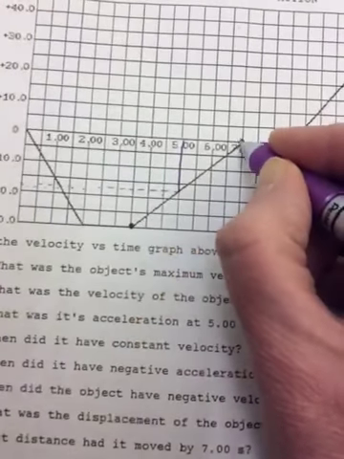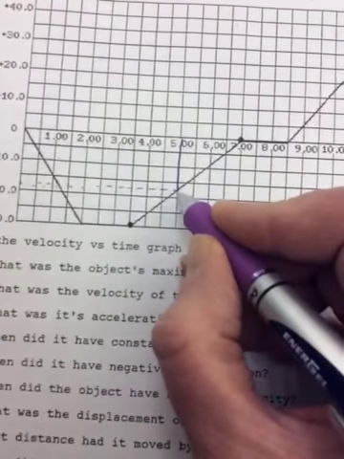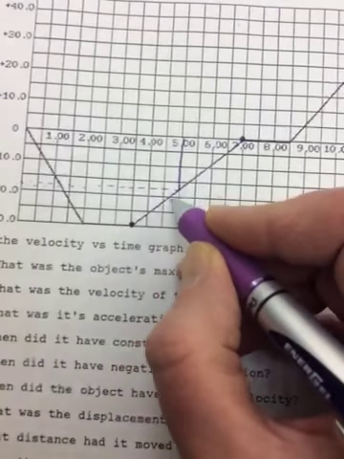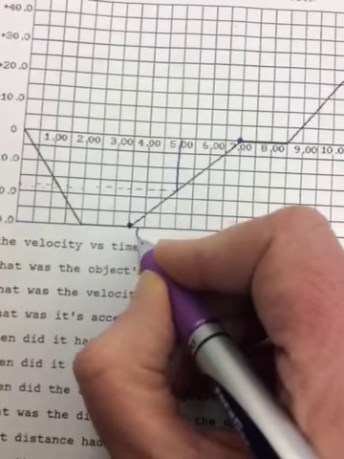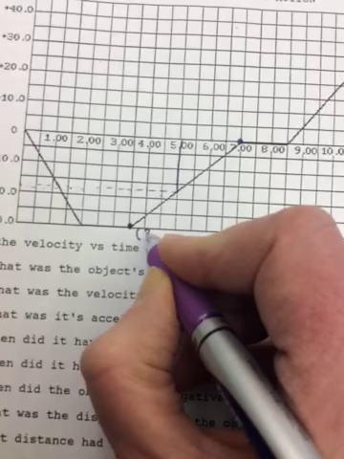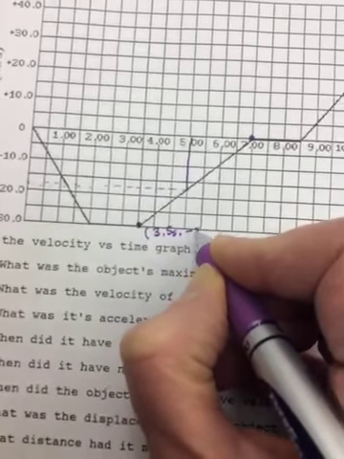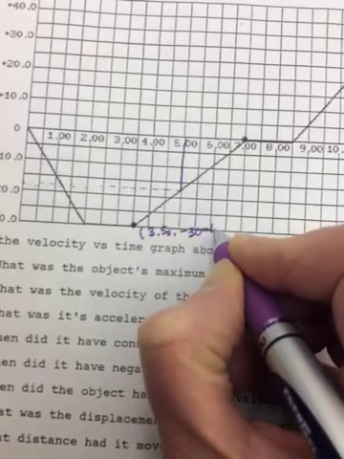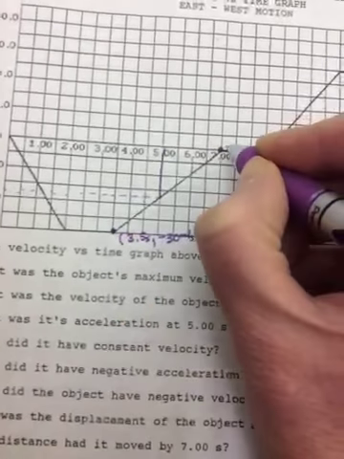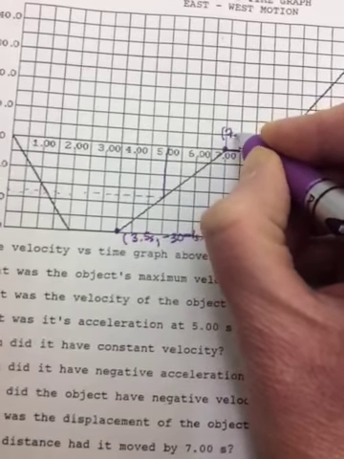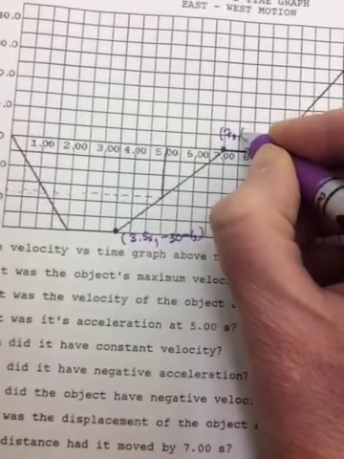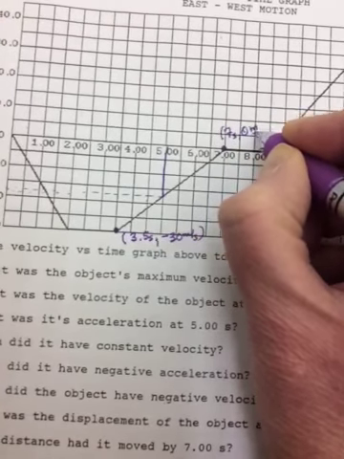So pick the endpoints, because I estimated that to be 17.5, but we don't really know that it is. But we know this point is 3.5 seconds and negative 30 meters per second. And we know this point up here is 7 seconds and 0 meters per second.